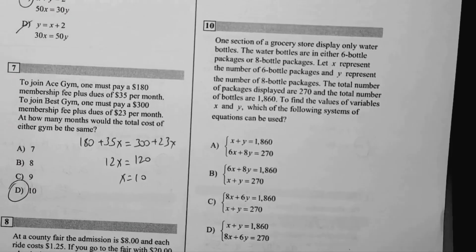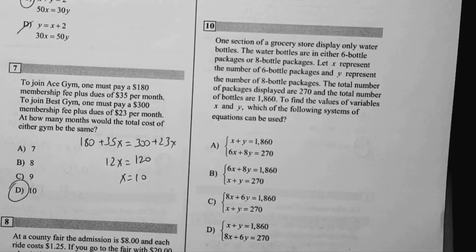Okay, last one. One section of a grocery store displays only water bottles. The water bottles are either in 6-bottle packages or 8-bottle packages. Let X represent the number of 6-bottle packages and Y represent the number of 8-bottle packages. Total number of packages displayed is 270. Total number of bottles is 1860. To find the value of variables X and Y, which of the following systems of equations can be used?